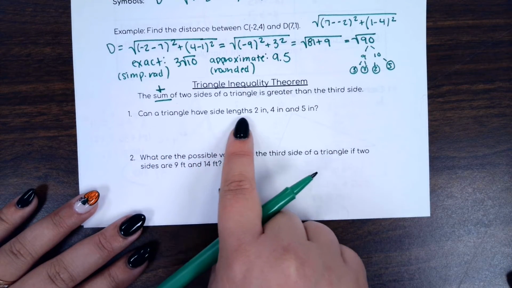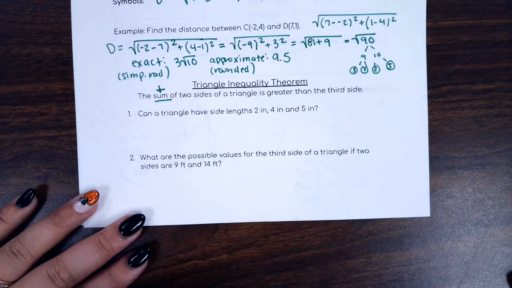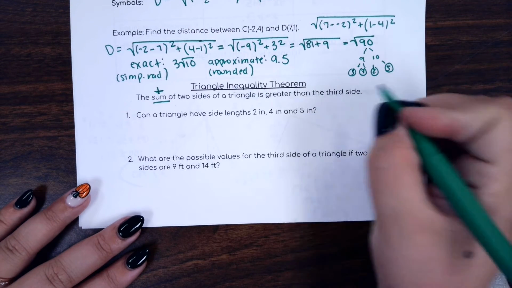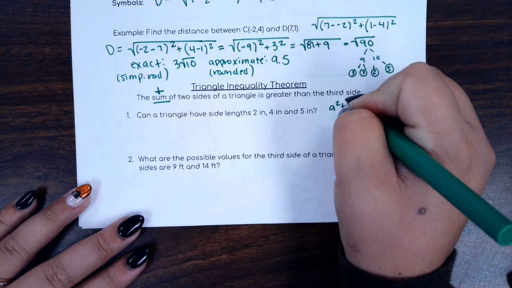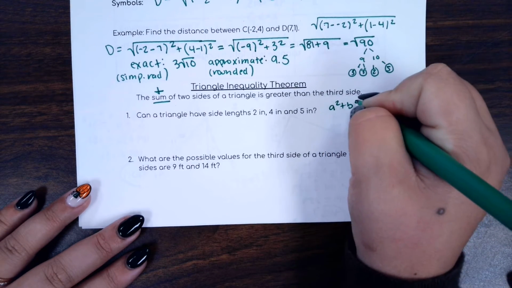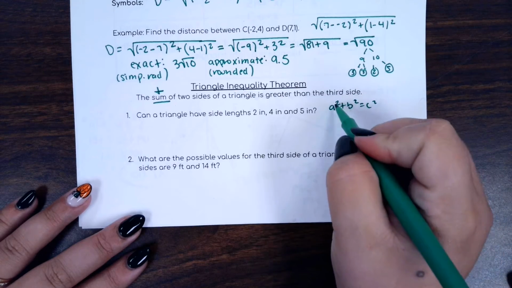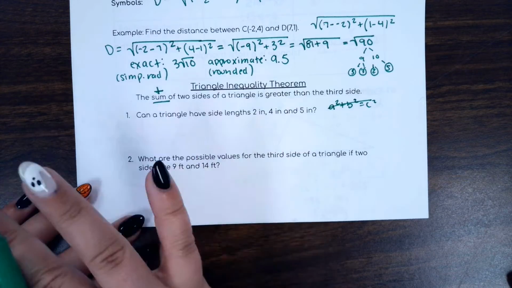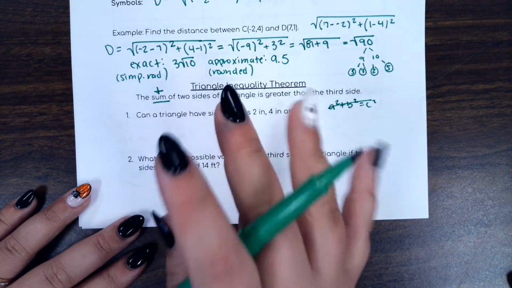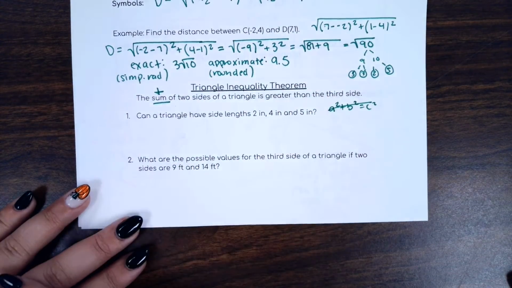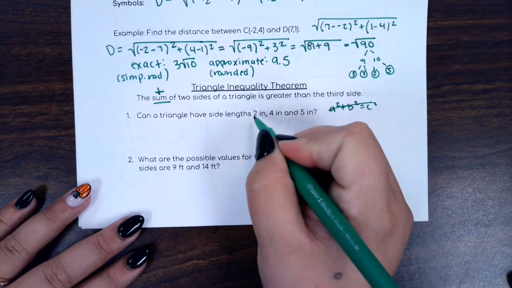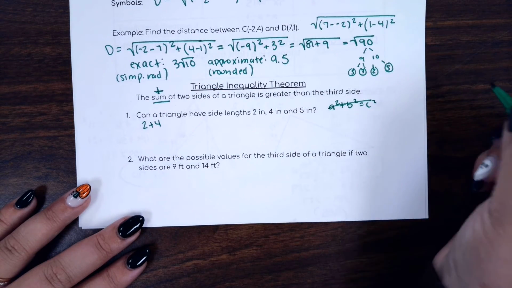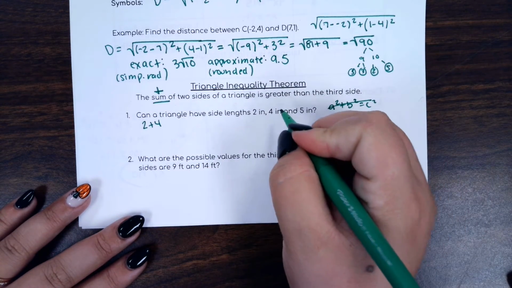Can a triangle have side lengths 2 inches, 4 inches, and 5 inches? Now remember the converse to the Pythagorean theorem. We were seeing if a squared plus b squared equals c squared, to see if it's a right triangle. For this, we're just seeing if it's any kind of triangle, whether it's obtuse, acute, anything. We're seeing if it's going to be a triangle at all. So we need to take 2 plus 4 and ask ourselves, is that greater than 5?